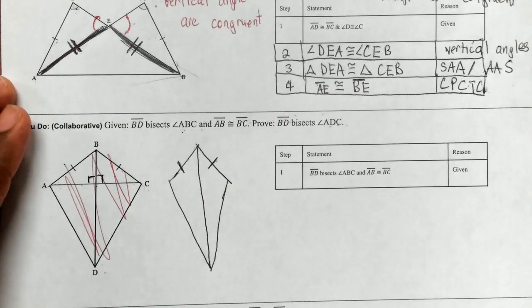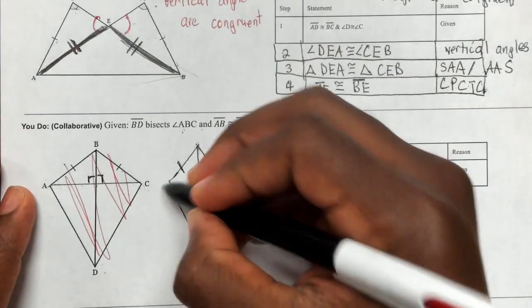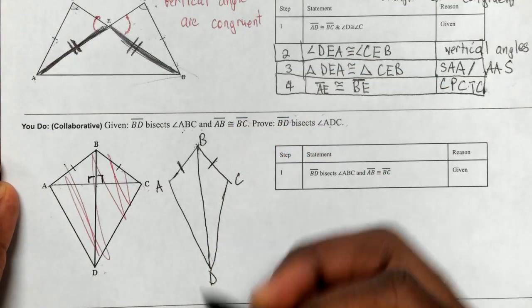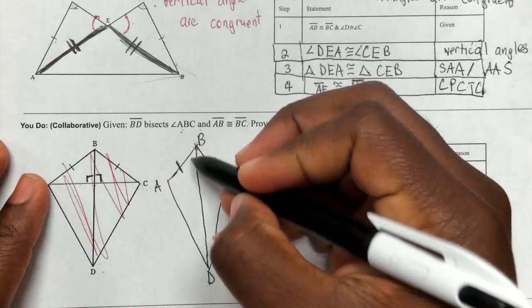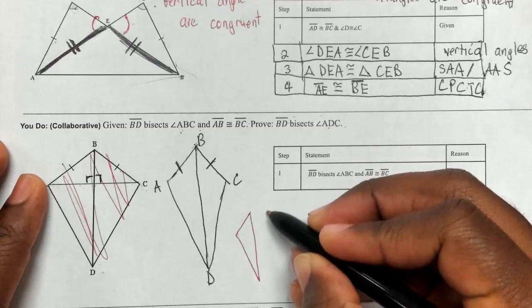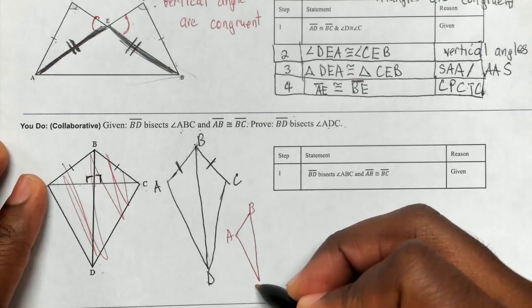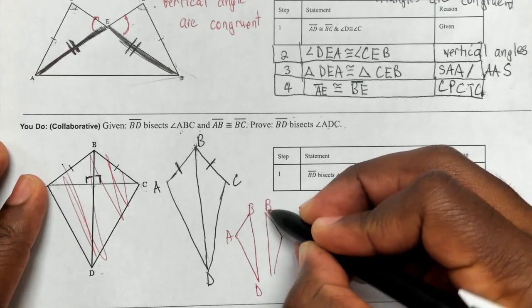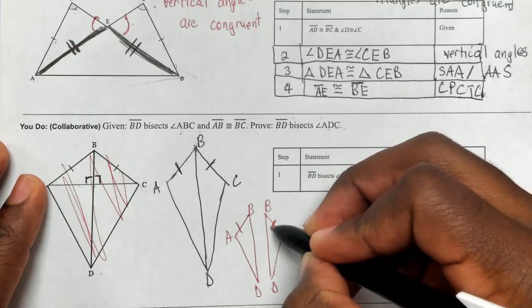In this case, this line right here is the same line. If we look at it as two separate triangles, this side is triangle ABD, and this side is triangle BCD.